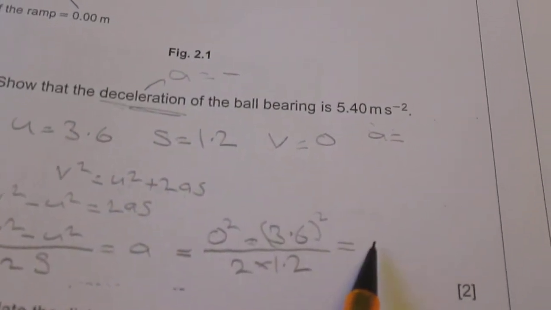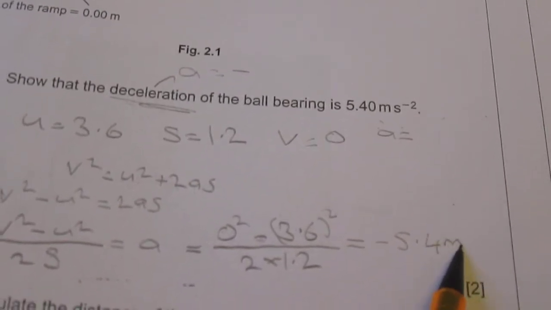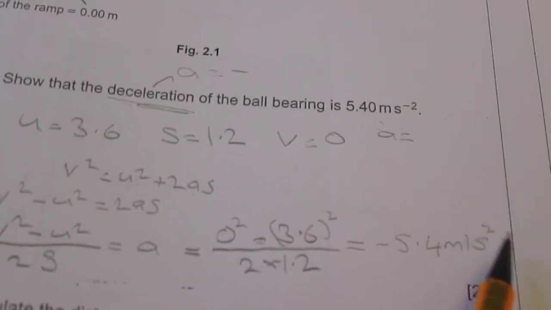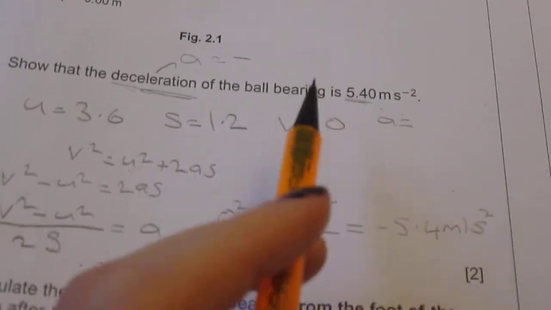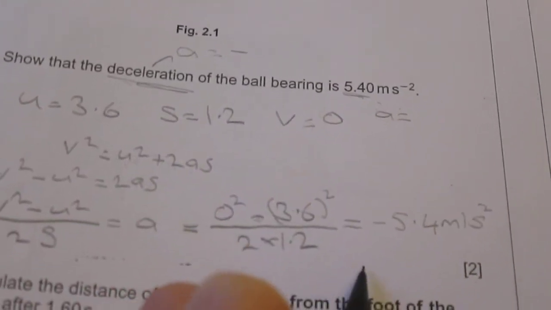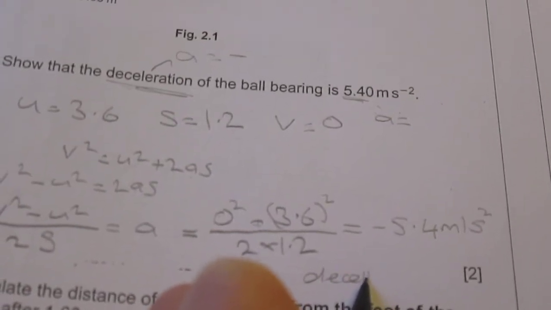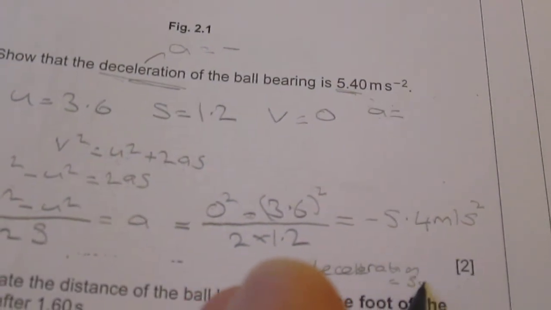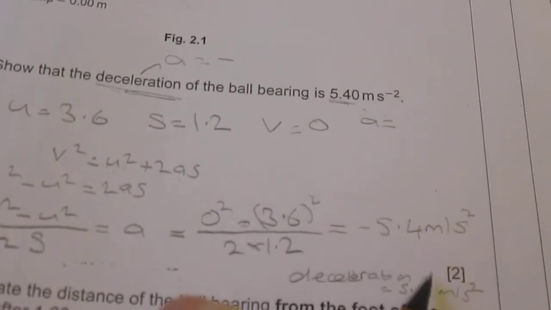When you do that, you will get your answer to be minus 5.4. So that's just showing you your acceleration is negative, so our deceleration is positive. There we go, we've proven that.